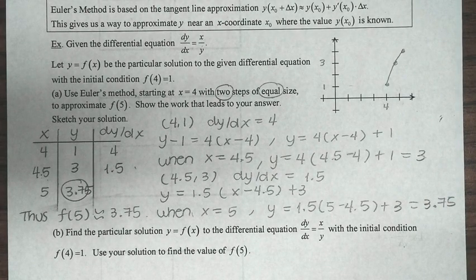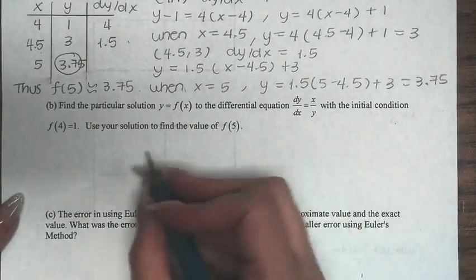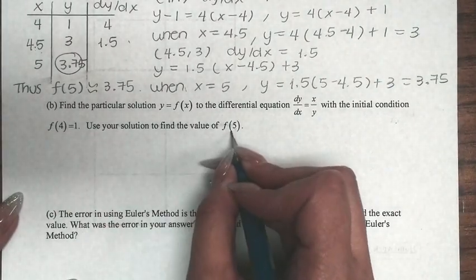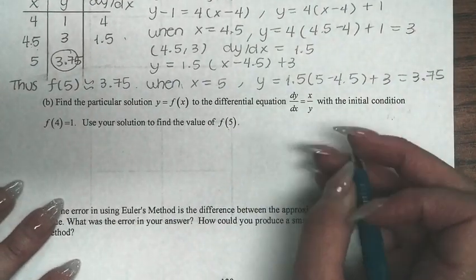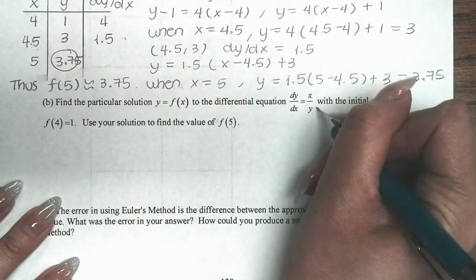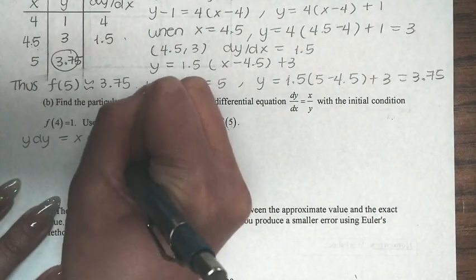Now, for part B, we want to find the particular solution y equals f of x to the differential equation dy/dx is equal to x over y with the same initial condition. The only thing we need to do here is use the solution to find the value of f of 5. So we are going to do separation of variables. You have dy/dx equal to x over y, so y dy is equal to x dx.